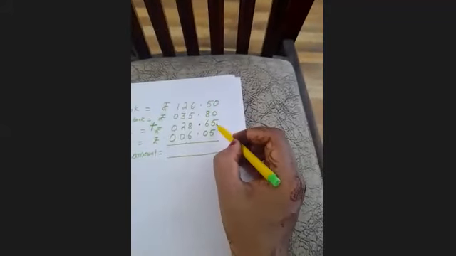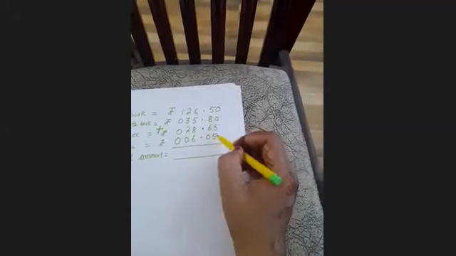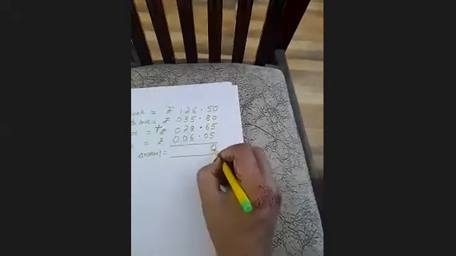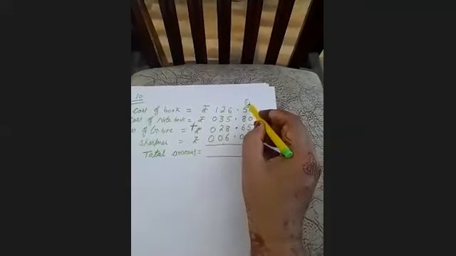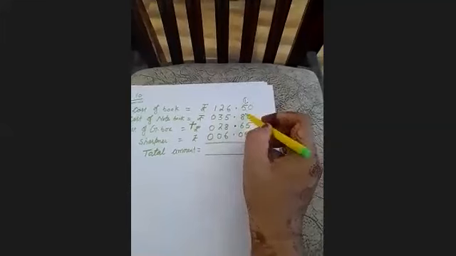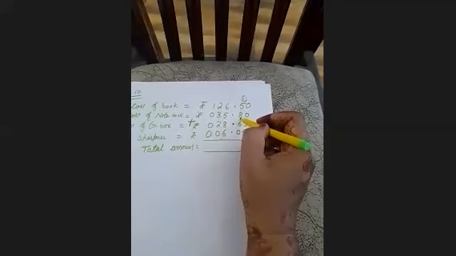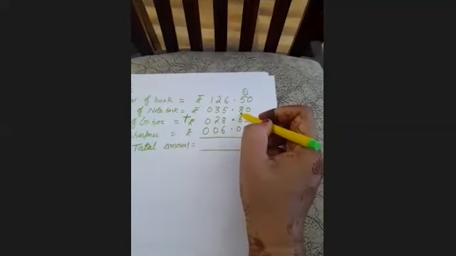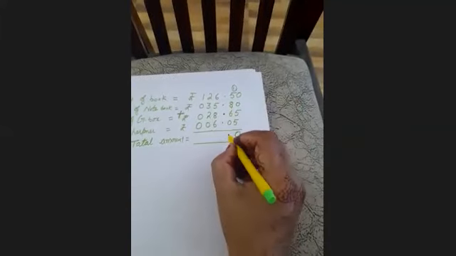First, 5 plus 5, 10. So write here 0 and 1 carry. Next is 5 plus 1, 6. And 6 plus 8 is 14. 14 plus 6 is 20. So write here 0 and 2 carry.